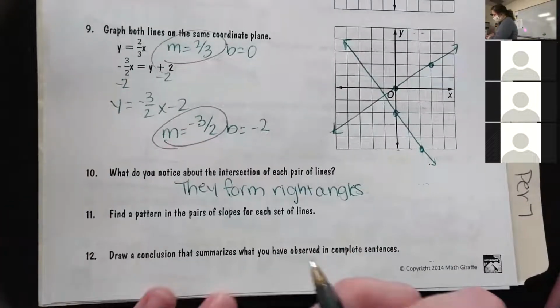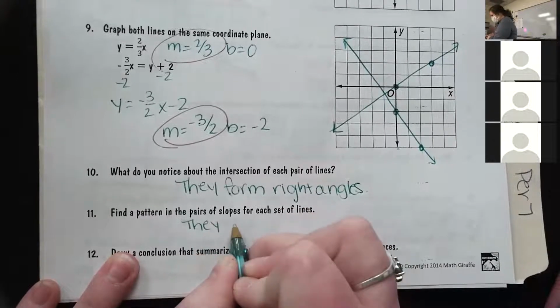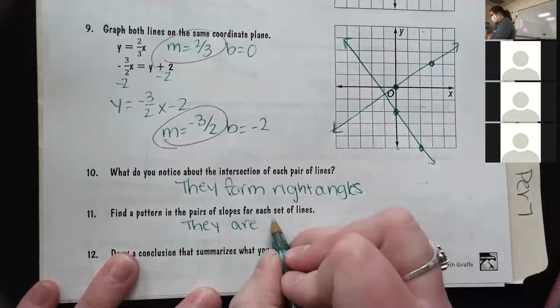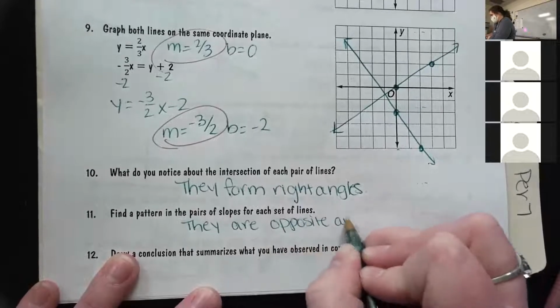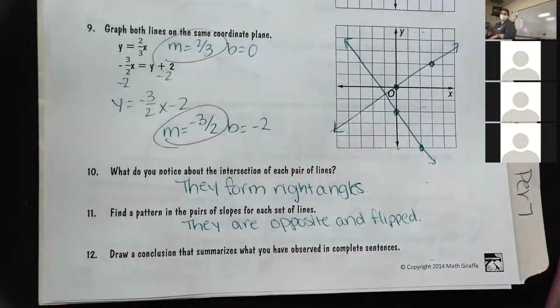So we're going to say they are opposite and flipped. Ooh, that's really not mathematical sounding, is it? What's it called when you flip a fraction? Anyone remember? Reciprocal, so they're opposite reciprocal.